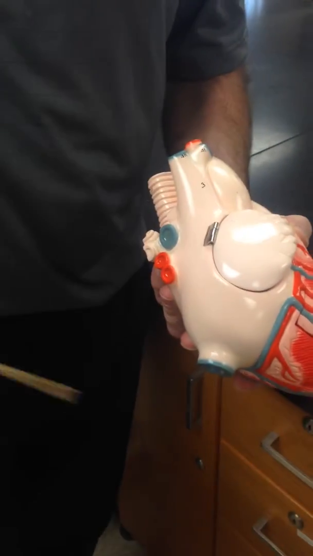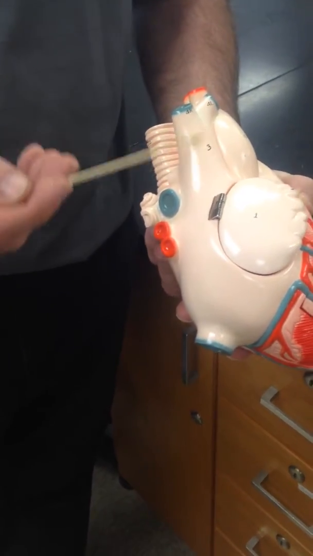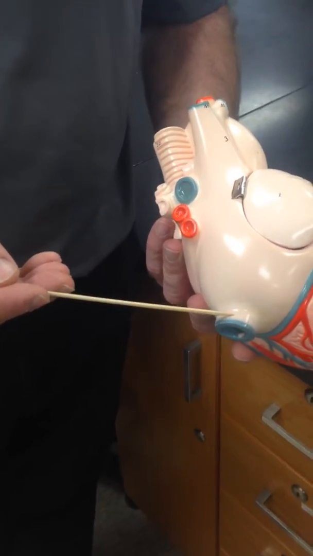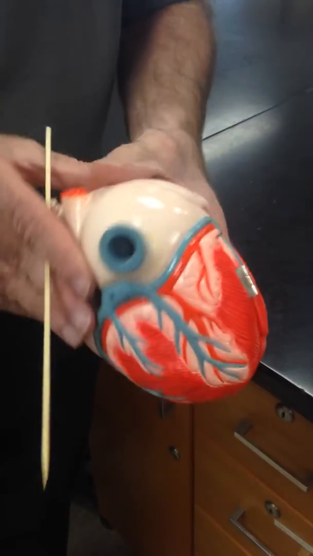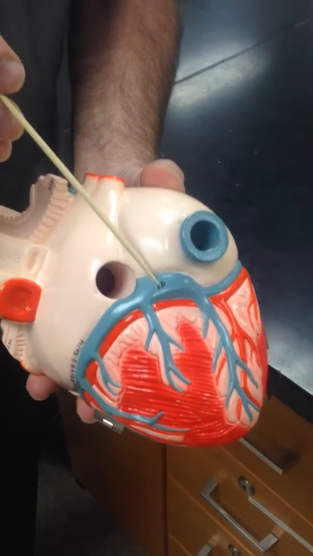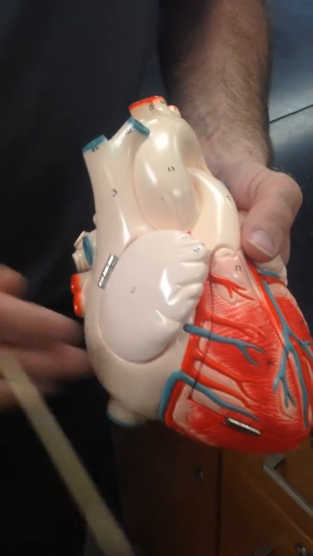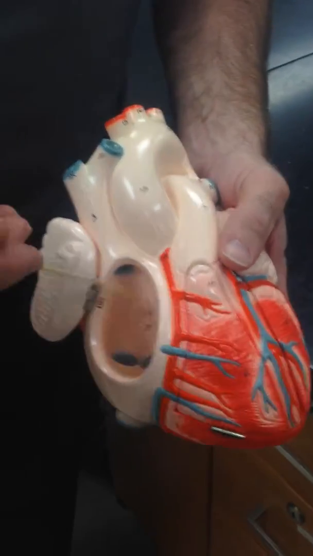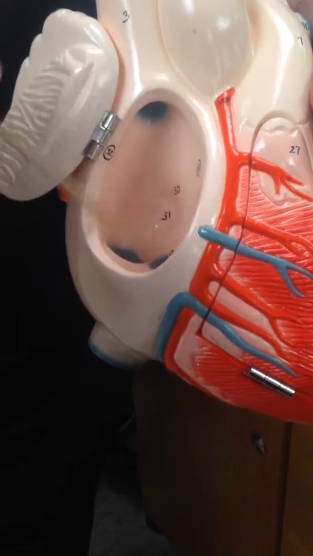All right, so I'm going to do the flow of blood through the chambers of the heart. These two vessels right here, this is the superior vena cava, and this is the inferior vena cava, and they're bringing blood back to the heart. And the other blood vessel bringing blood back to the heart is this coronary sinus right here. So the coronary sinus, the inferior vena cava, and the superior vena cava are bringing blood back to this right atrium. So blood returns from all parts of the body into this right atrium.